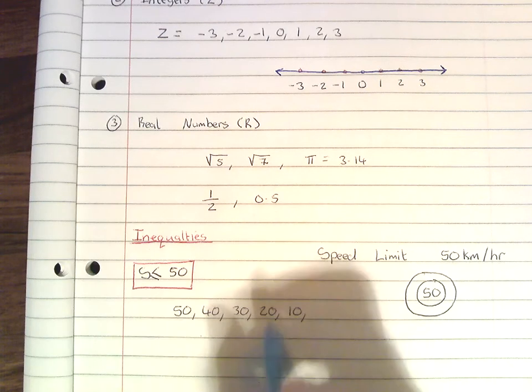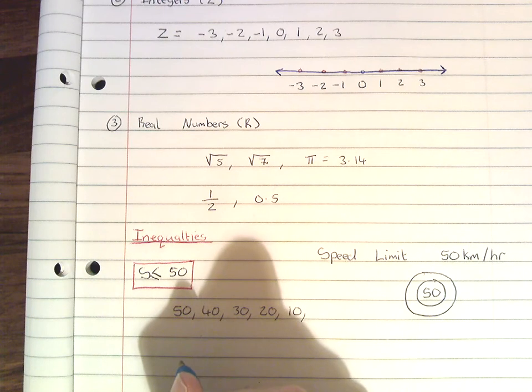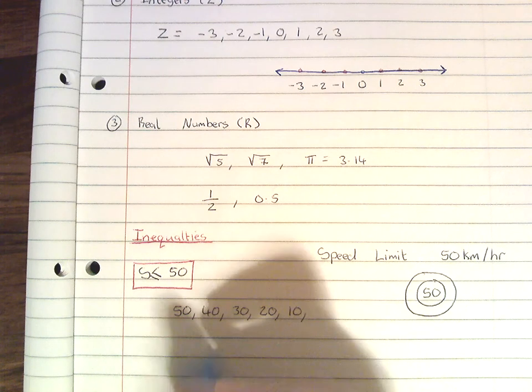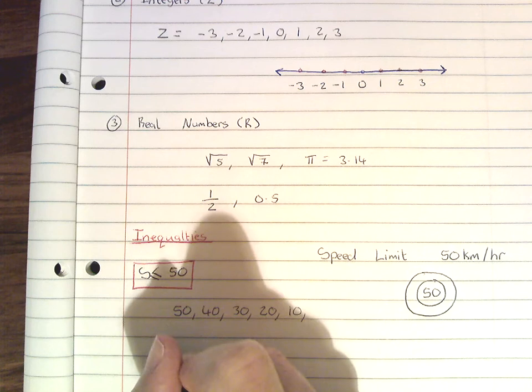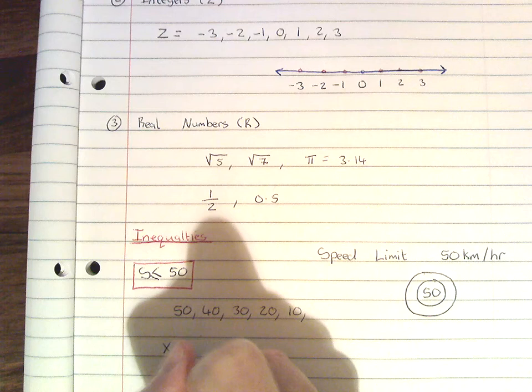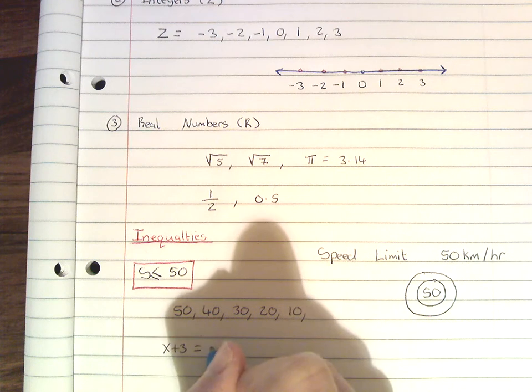And another example is something like this. So like we have looked at in algebra, we've looked at things like x plus 3 is equal to 7.